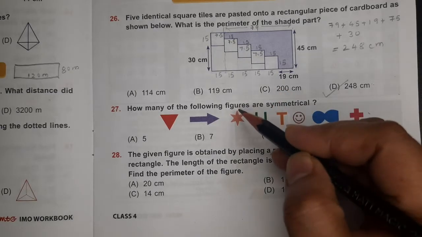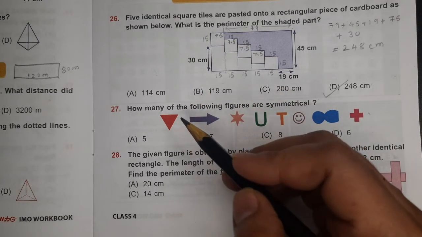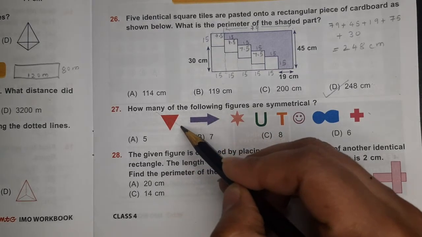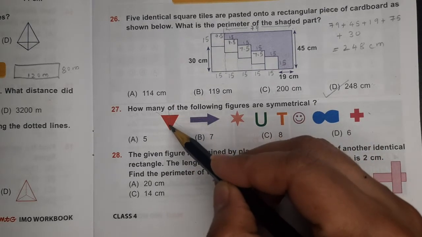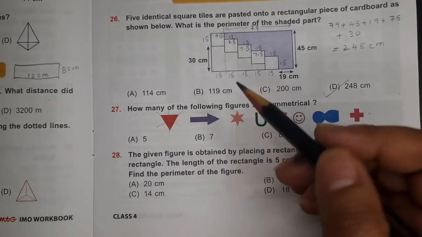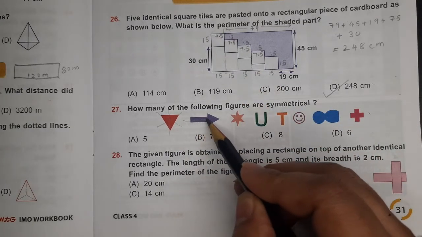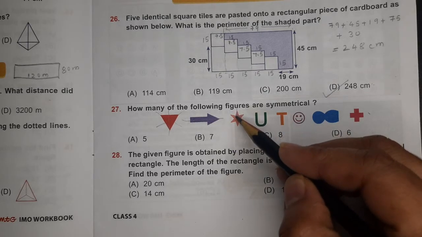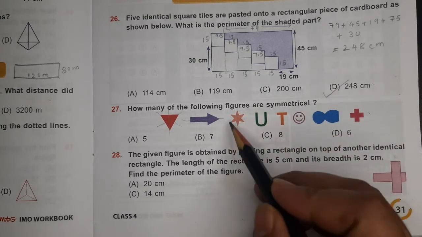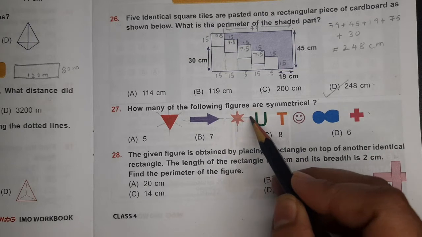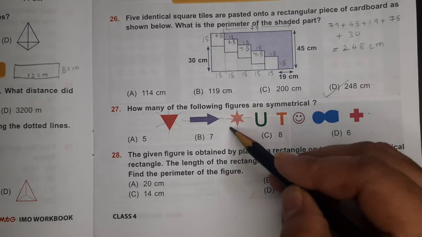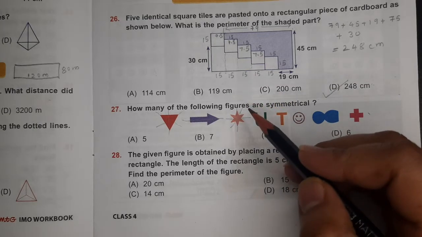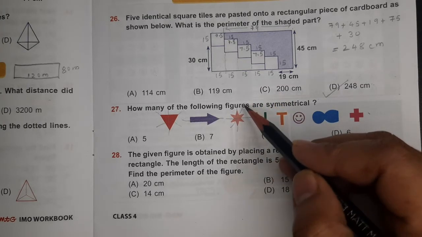For star, let me draw the line of symmetry for all of them. This is for triangle, and this is for this particular line. For star, it will be one vertical line of symmetry, one horizontal line of symmetry, one more diagonally, okay, from here.